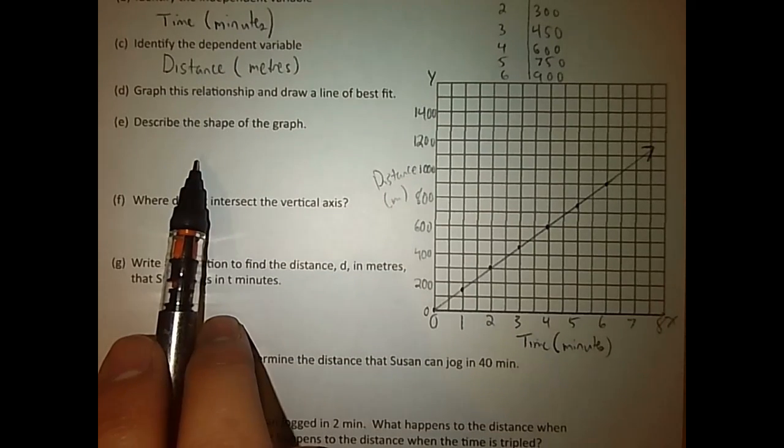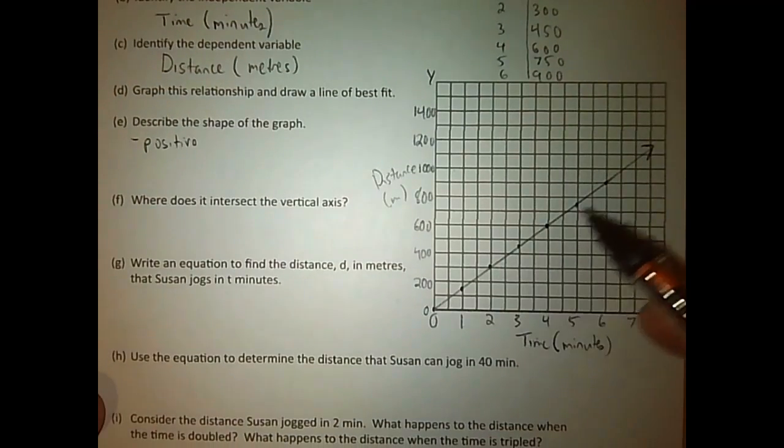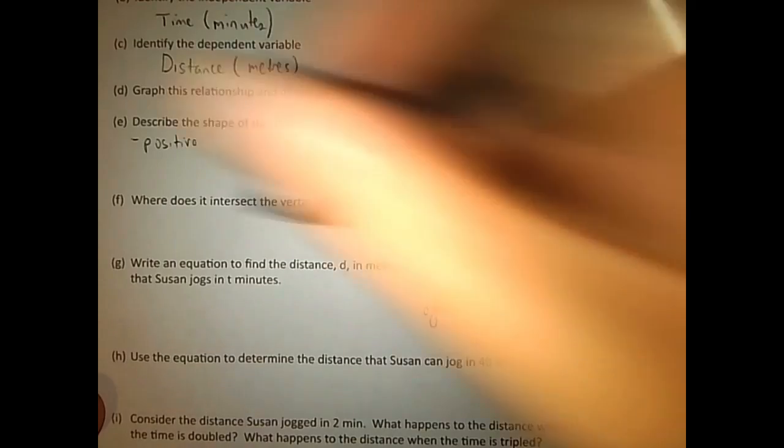So describe the shape of this graph. Well, we can see that it's going to be positive because it's going from left to right, it's going upwards. And with these points, we can say this is a strong correlation because all the points are lined up.